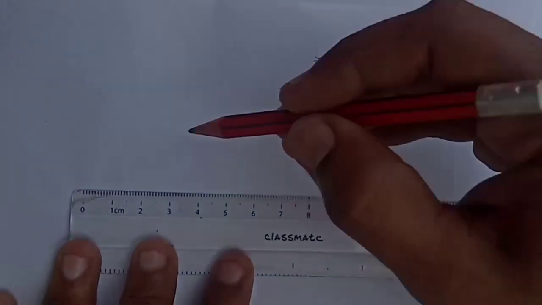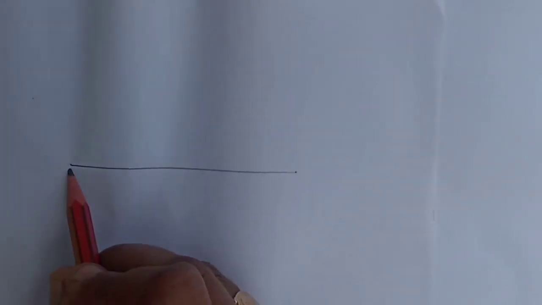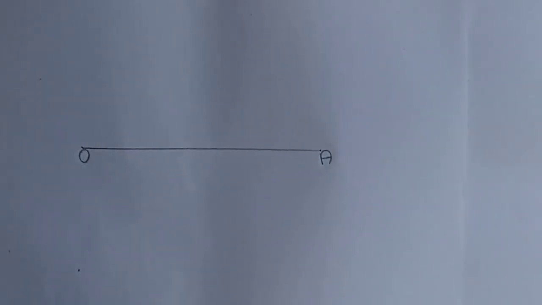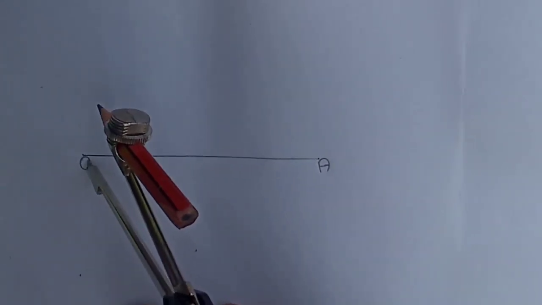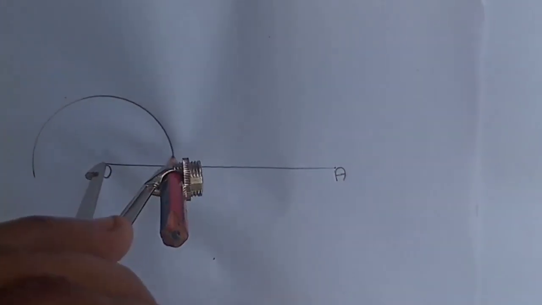Here, first of all, we have to draw a 90 degree angle. For that, by using a ruler, draw a particular length and mark the end points as O and A. By using your compass and taking any convenient radius, draw an arc with O as center.